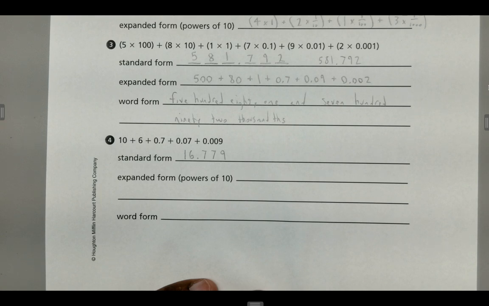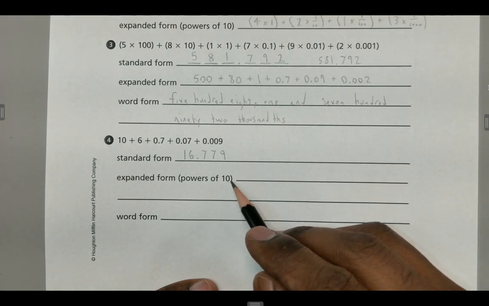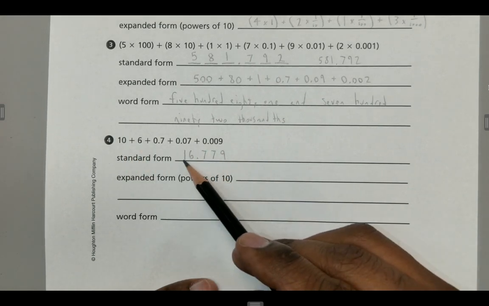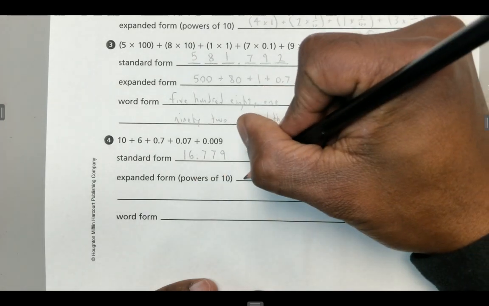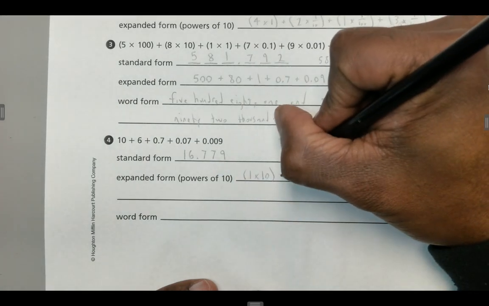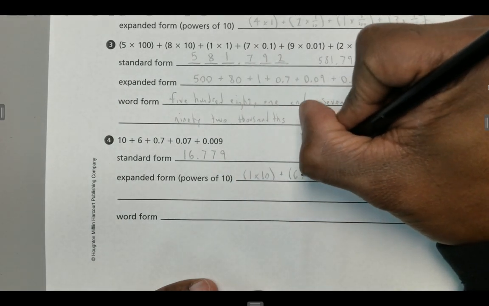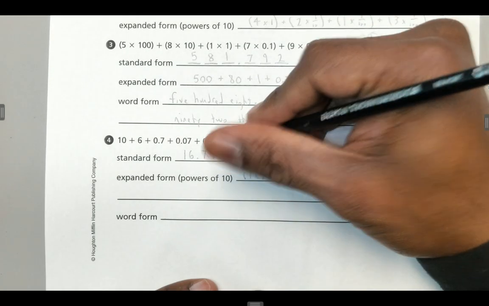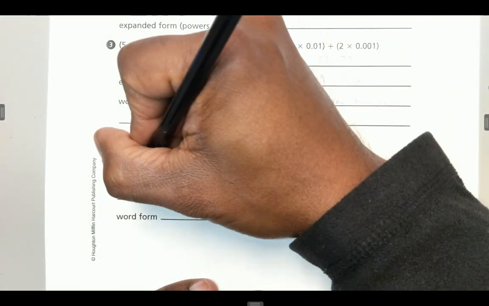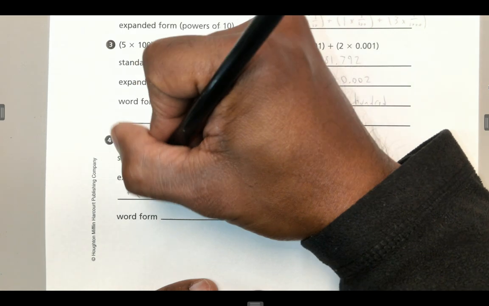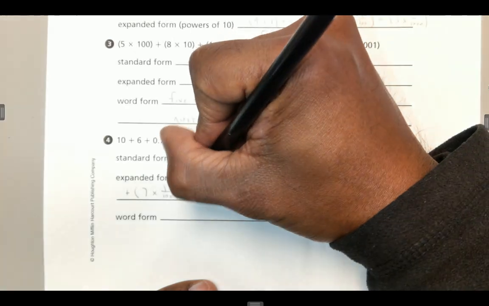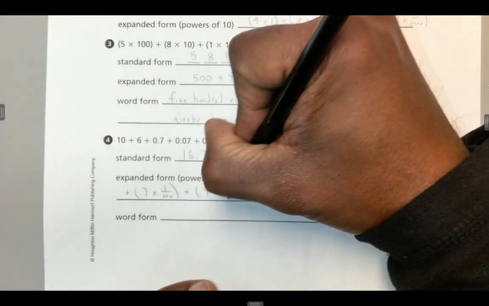Now what about expanded form? Okay, well, powers of 10, we can do this. We got this. If I look at this in standard form, the 1 sitting in the tens place value, that's like 1 times 10. The 6 sitting in the ones place, that's just 6 times good old 1. The 7 sitting in the tenths place, 7 times 1/10. The next 7 sitting in the hundredths place, and the 9 sitting in the thousandths place.